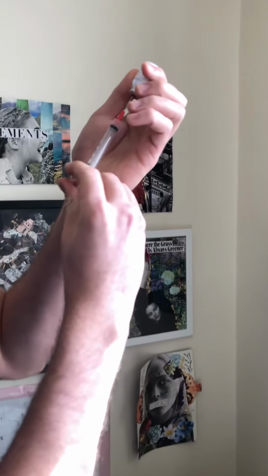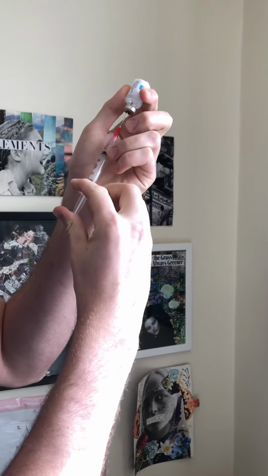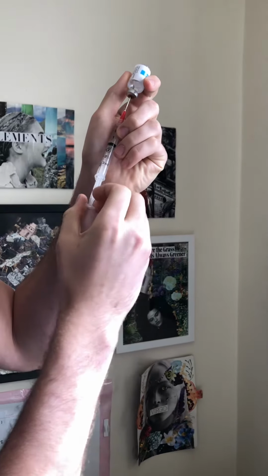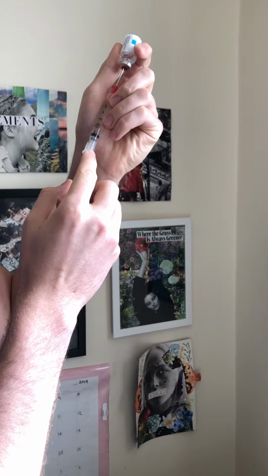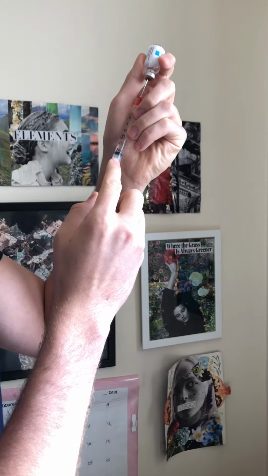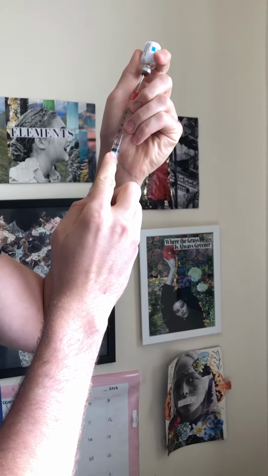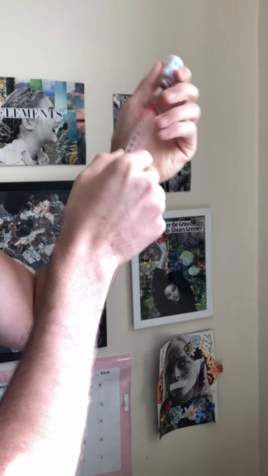Now we'll turn it upside down, and we'll pull the needle to make sure we're in the solution the whole time, and gently let gravity fill up the syringe. I need to grab 3 mLs, and we'll just go a little over, just to make sure. There we go.